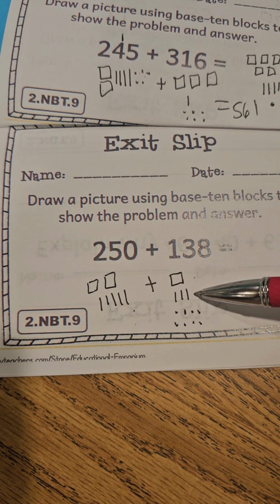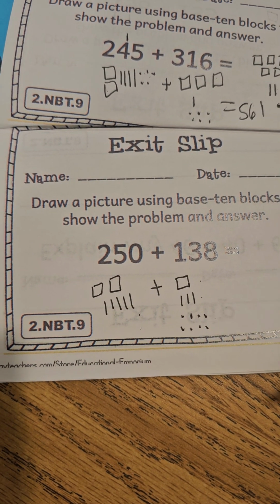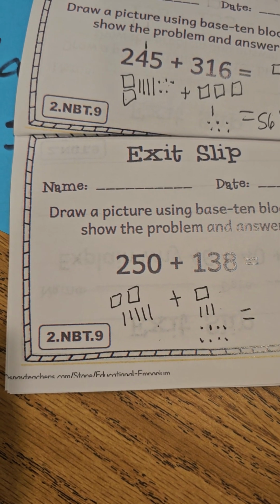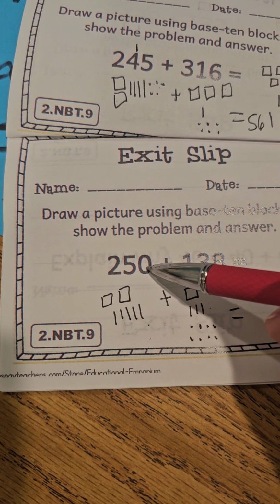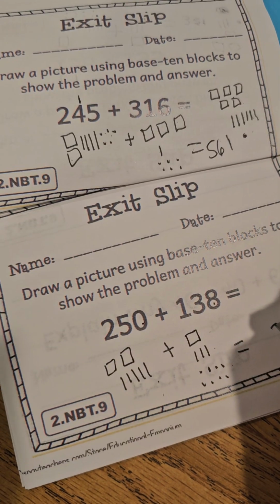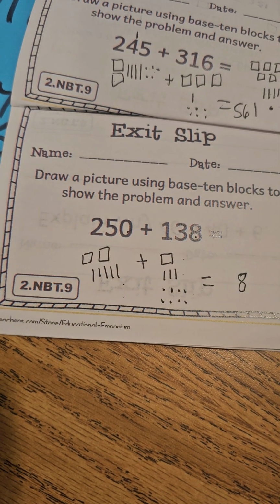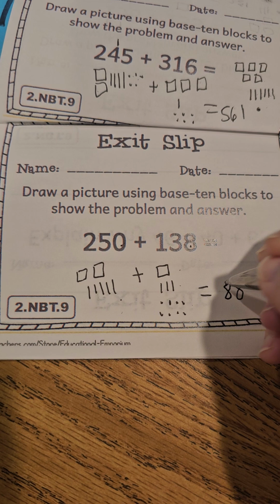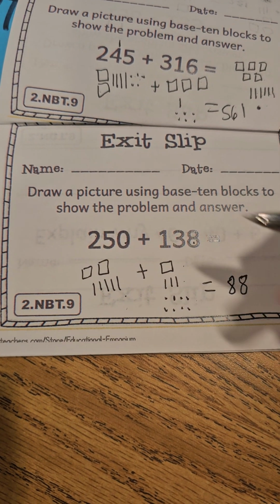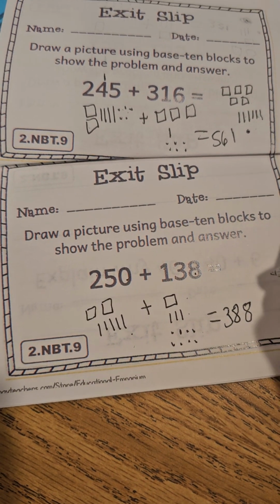138 is a square, 3 rods, 8 ones. 8 plus 0 is 8. 3 plus 5 is 8. 1 plus 2 is 3.